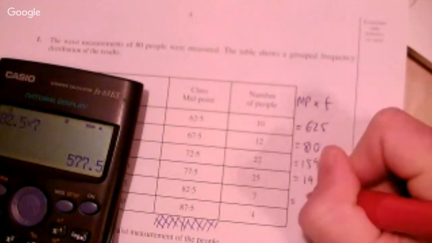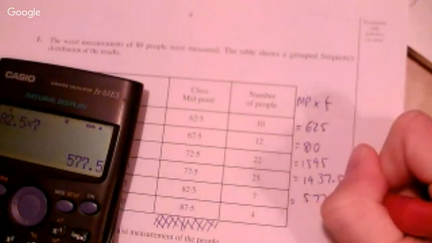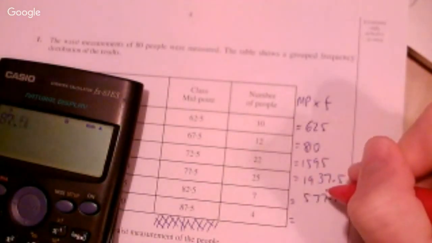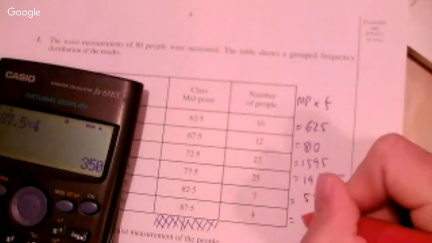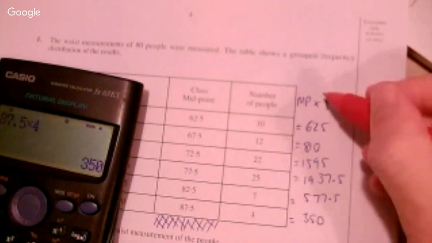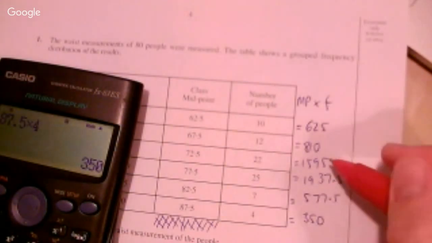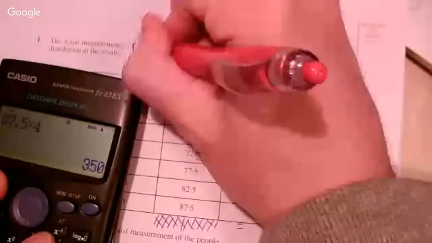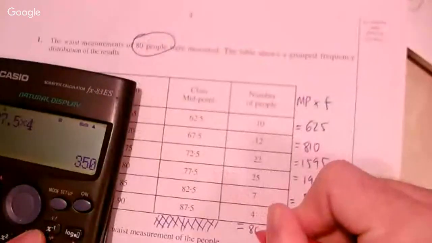And so on, almost done now. Okay, so once you have actually found that column, you need to add up all of these here. To work out the mean is all of your numbers added together, divide by how many there were. And this number of people is how many people there were altogether. And it usually tells me somewhere in the question what it was as well. It says here 80 people. So that should add up to 80.